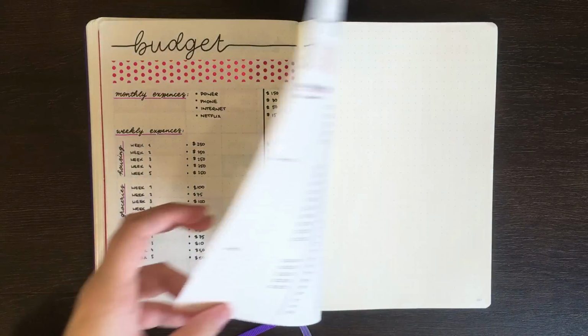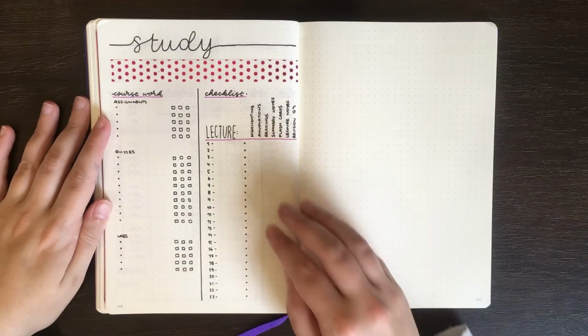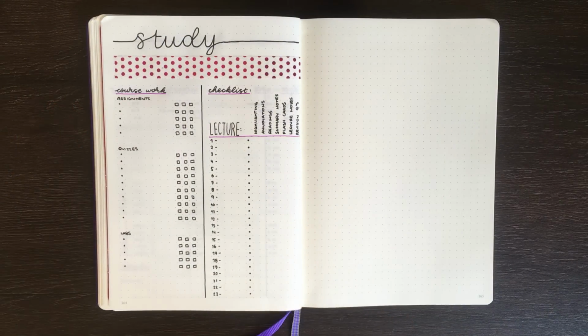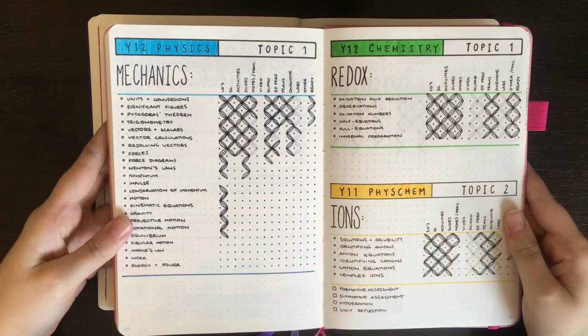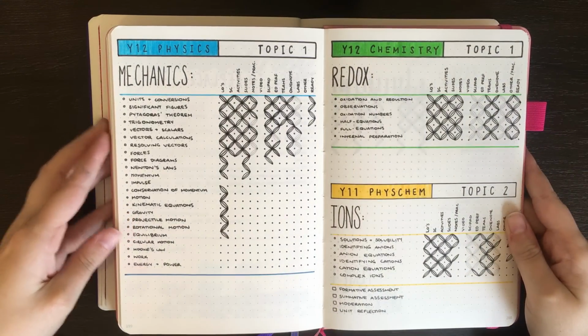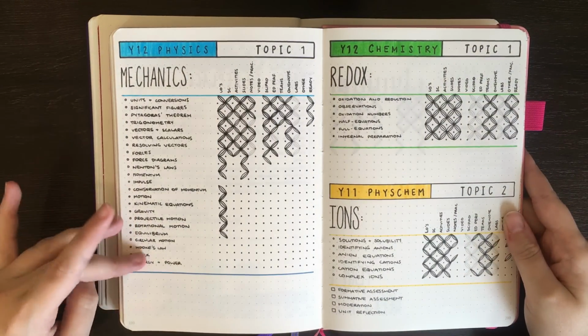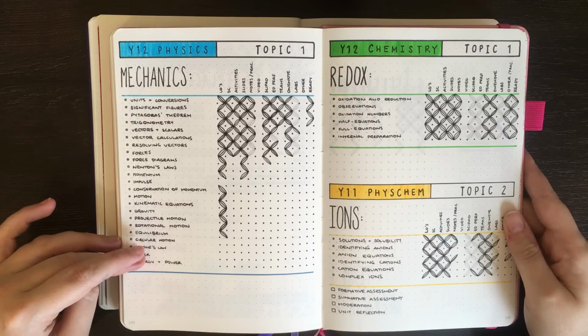For the last idea I have for you guys, it is a study checklist. This one is again inspired by a spread that I do for myself, which is my teaching topic planner. For each of the different topics I have in my subjects, I like to write down a list of all of the lessons that are going to be part of that topic.